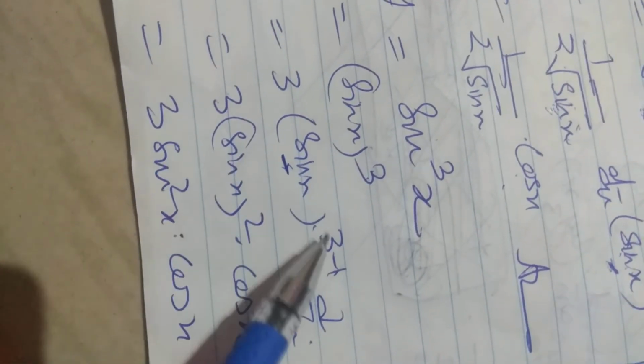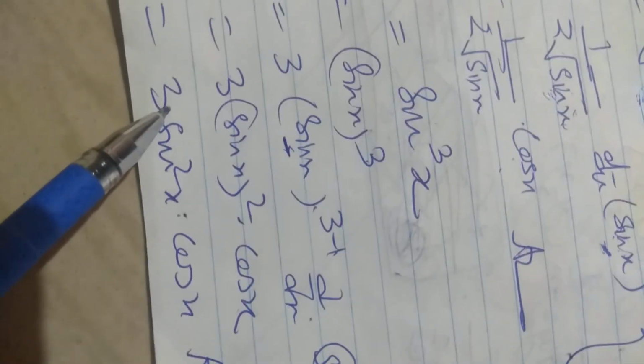That is the method of chain rule. So 3 (sin x) to the power 3 minus 1, which is 2. The derivative of sin x is cos x. That means (sin x) whole square is sin square x. So the final answer is 3 sin square x into cos x. That is the pattern for sin x.